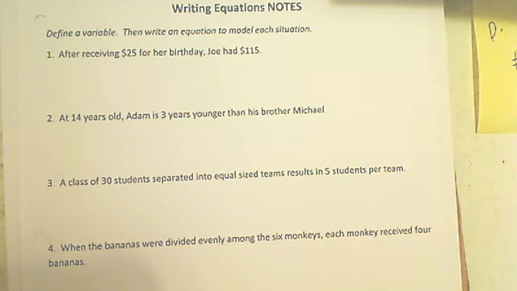Tutoring is tomorrow after school, Wednesday morning, and Friday morning. If you need to come in for any assistance, we will correct your tests in class on Thursday. We only have 2 weeks until Thanksgiving.